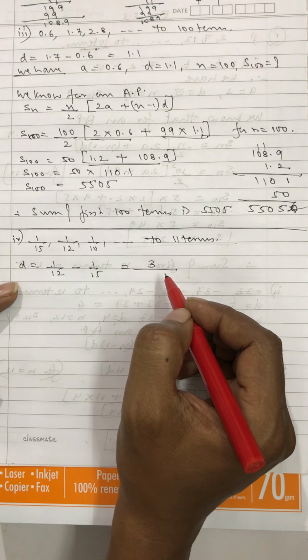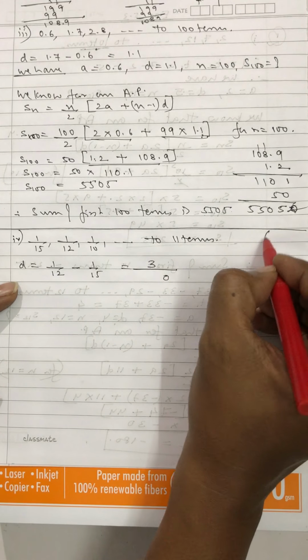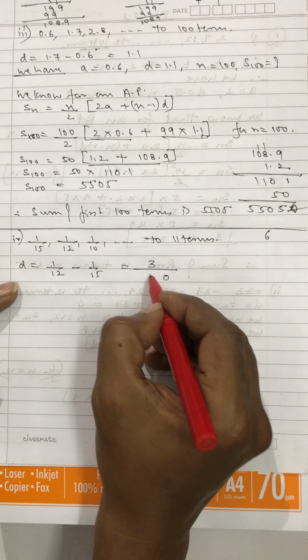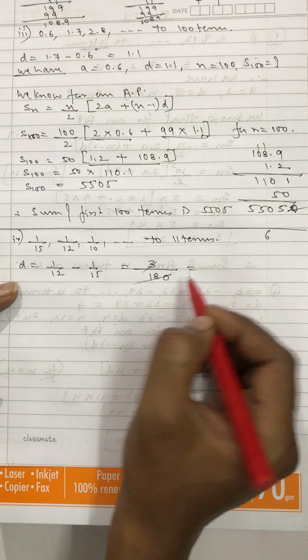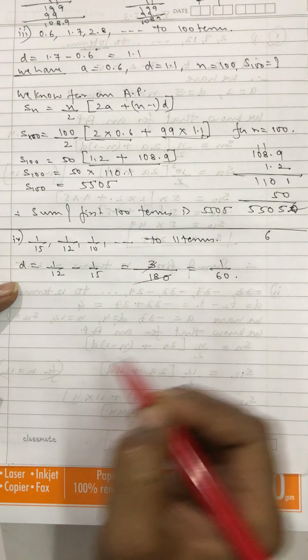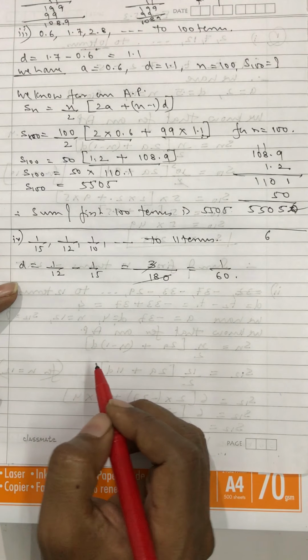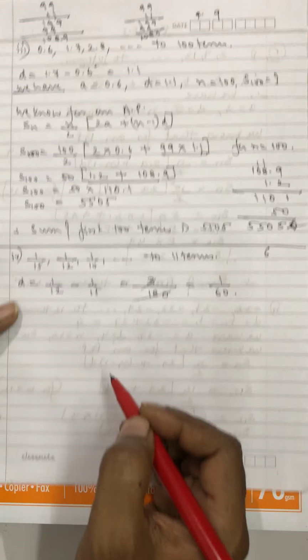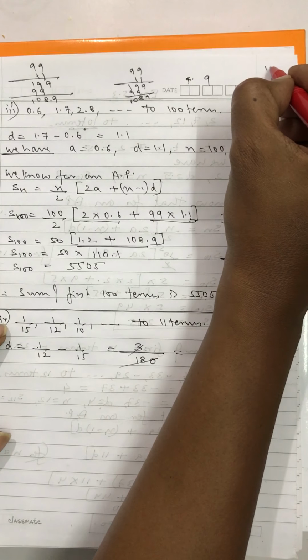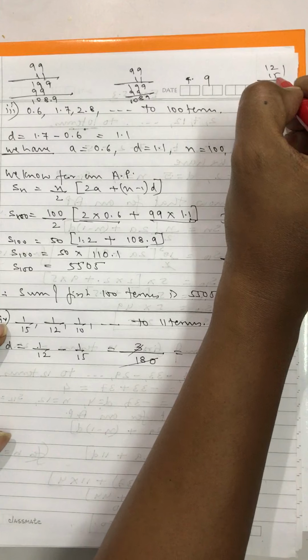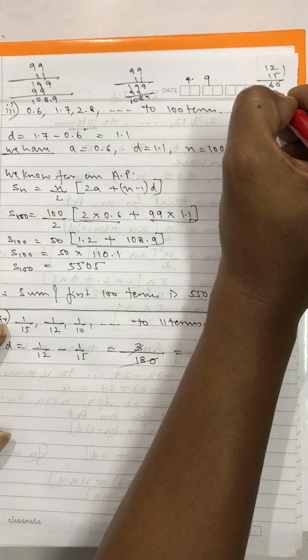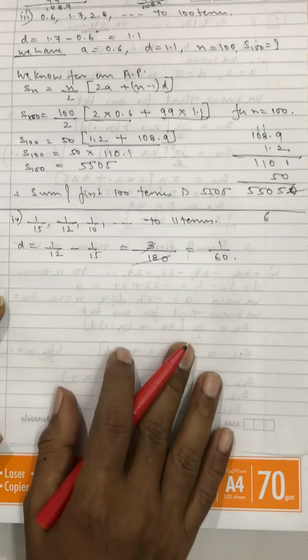This I will have to multiply: 12 5s are 60, 2 12s plus 6, 18, 180. This will give me 3. 1 upon 60 should be the answer of this. Yes, right.